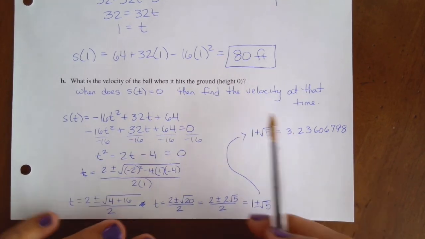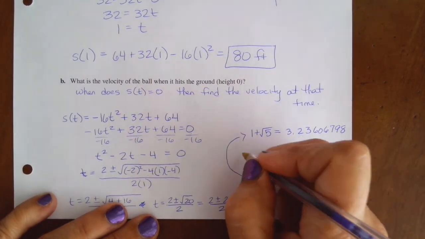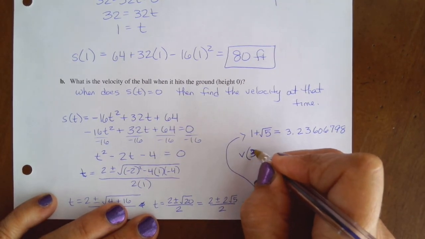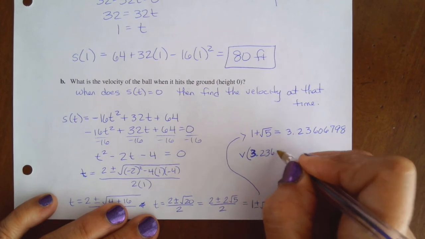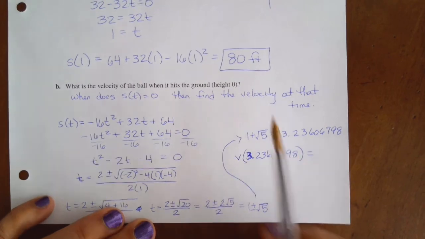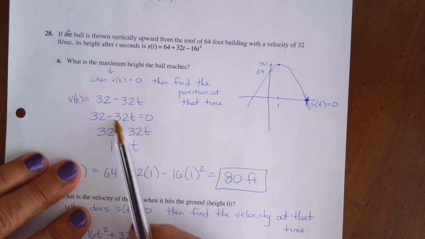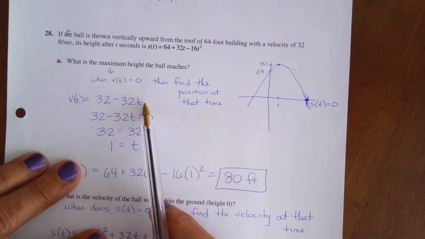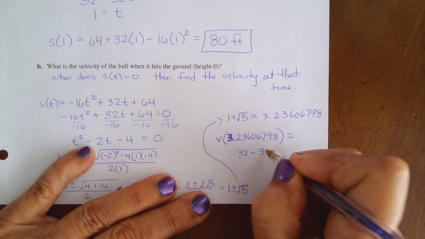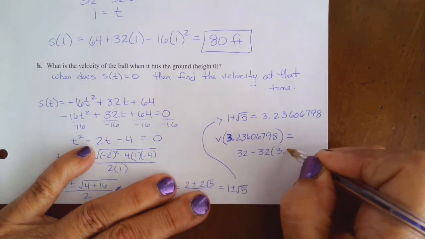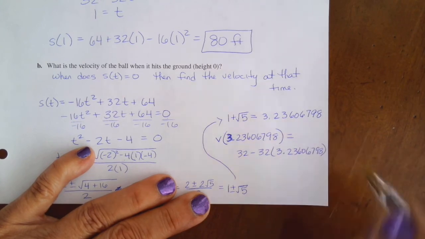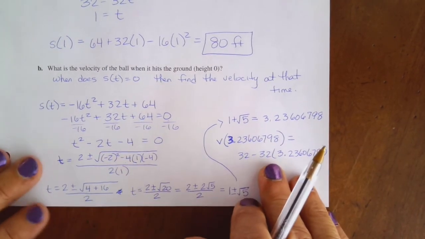So now we're going to find the velocity of this. So we're going to do v of this number, 3.2360679. Okay, so we're going to plug that into here. So 32 minus 32 times that number. Okay, so 32 minus 32 times that. And I'm telling you, WebWorks won't like it if you just put in like 3.23 or 3.24.